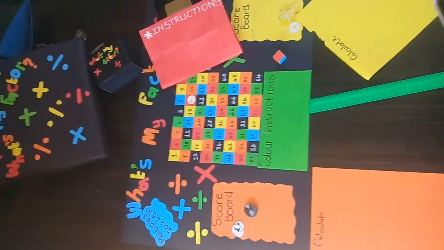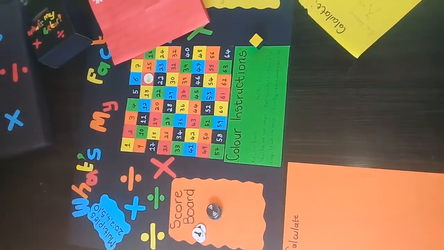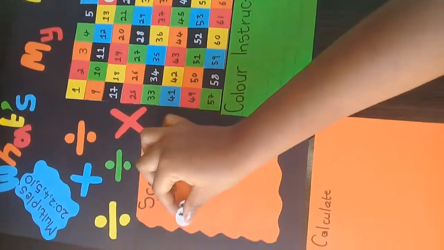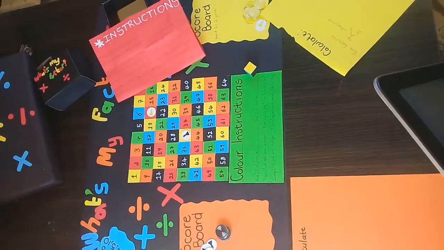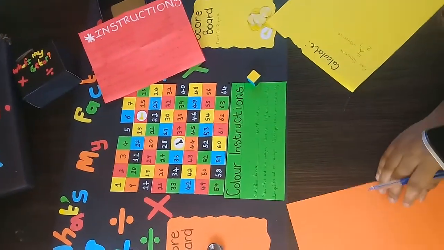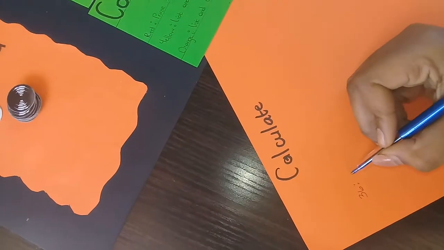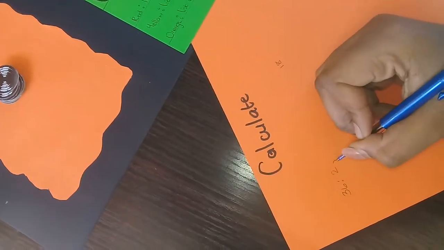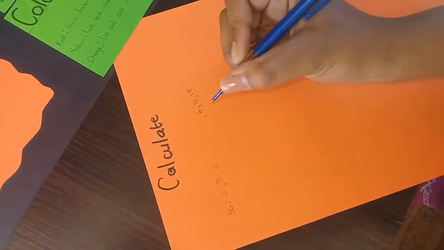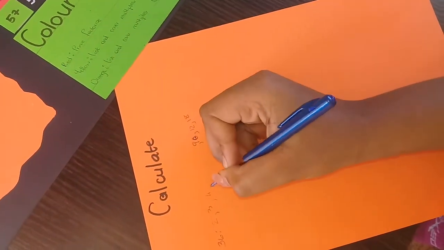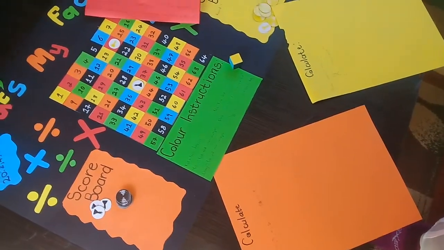The orange team will then roll a die. If it falls on yellow, then the team has to choose a number on the board on a yellow square and cover it. Then list all the multiples on the sheet and cover them on the game board. For each multiple, the team will be awarded a point.